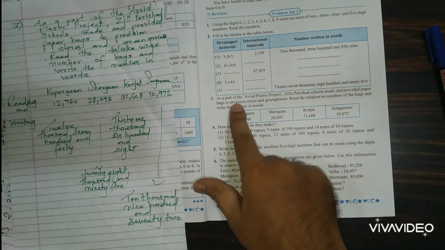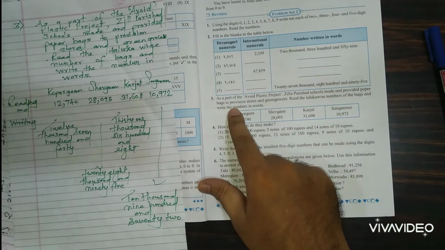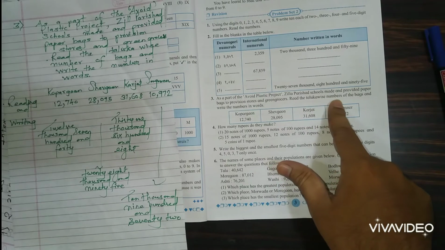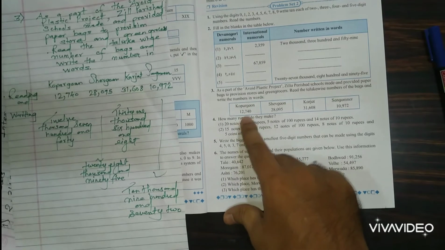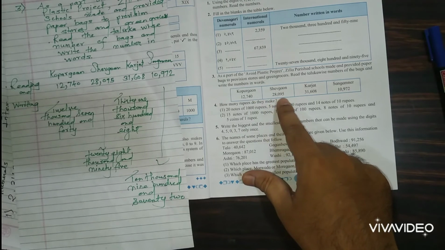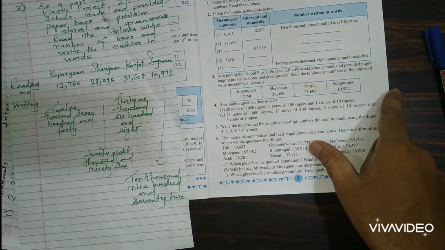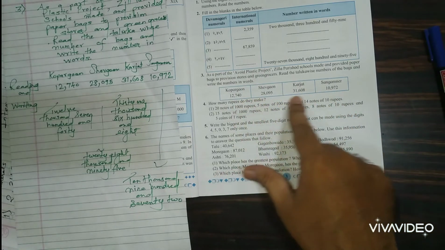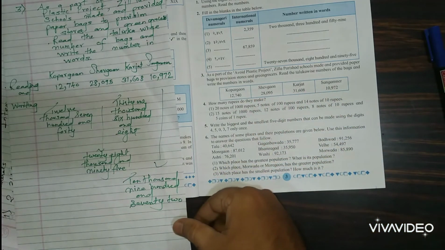So our next question is, as a part of the Avoid Plastic project, Zilla Parishad schools made and provided paper bags to provision stores and greengrocers. Read the taluka wise numbers of the bags and write the number in words. Kopargaon is given at 12,740, Shevgaon 28,095, Karjat 31,608, and Sangamner 10,972. We have to read out these numbers and write them in words.